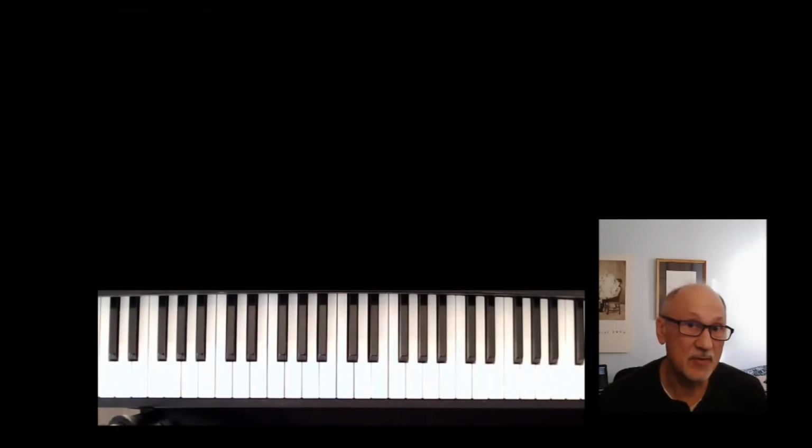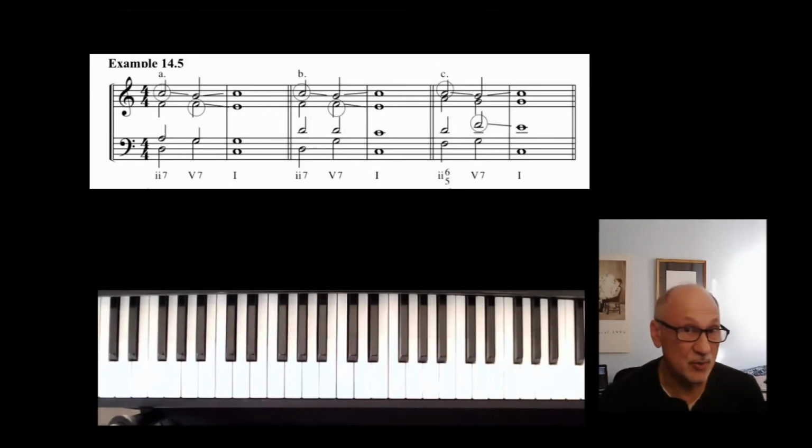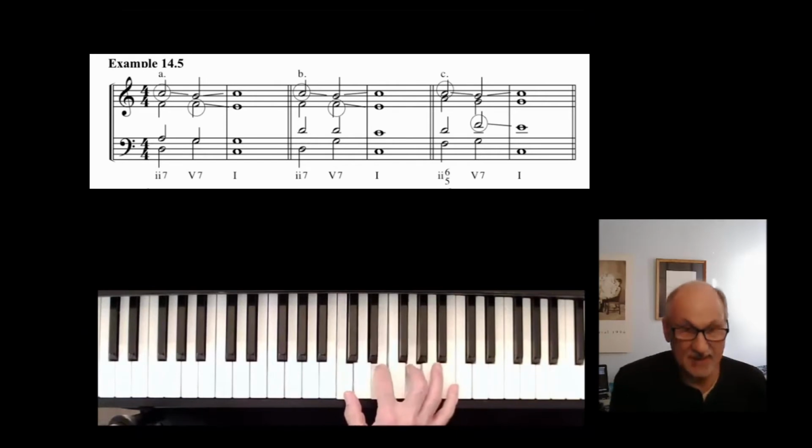Now, the first seventh chords you should become familiar with are the ii7 and V7 chords, because these dominant preparation chords are extremely popular in either a major or a minor key. So take a look at some of these examples. Here's the key of C. Here's the ii chord.